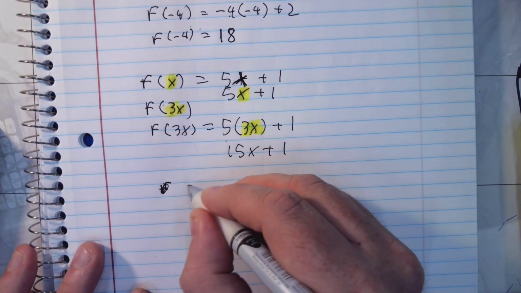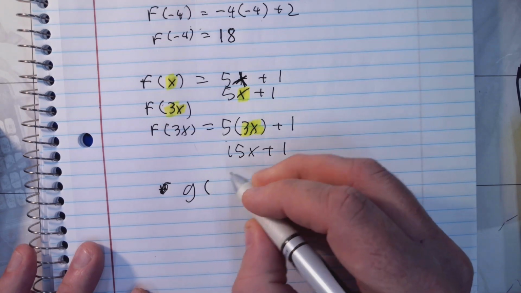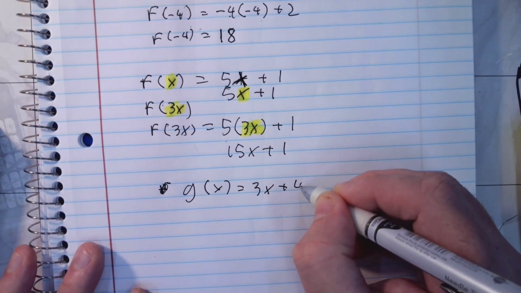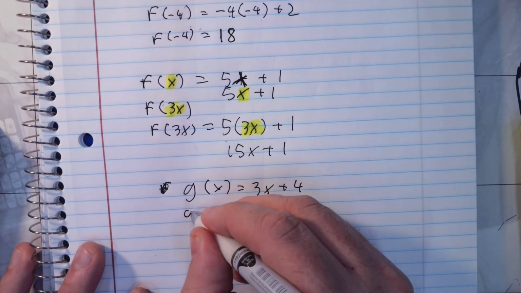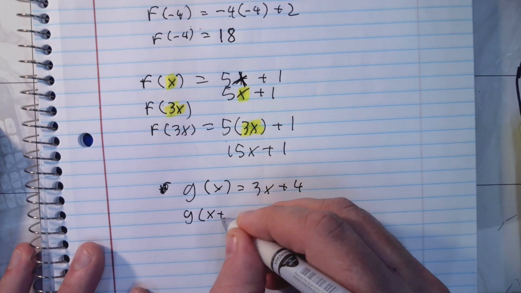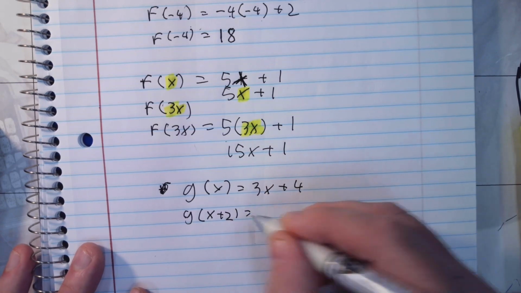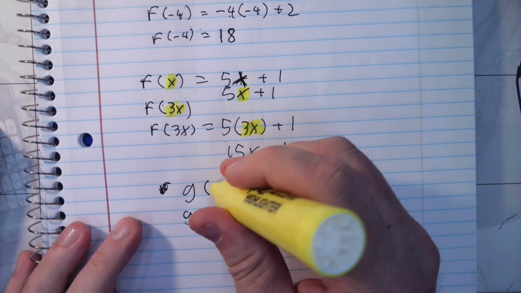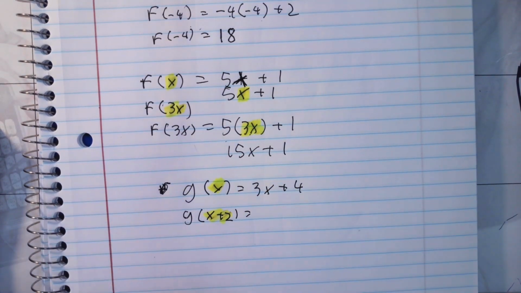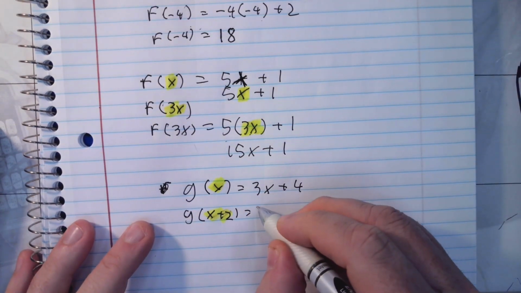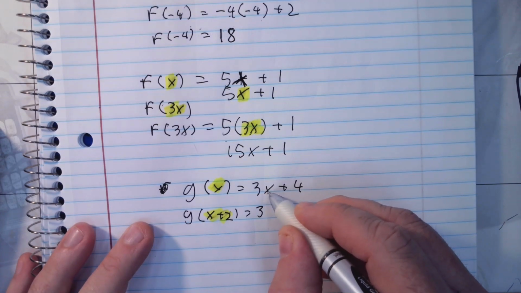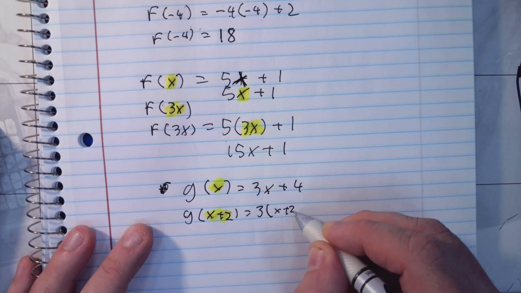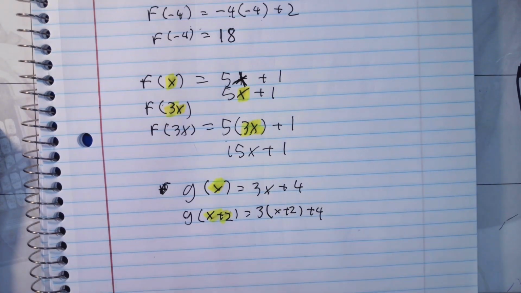I'll call this, let's switch letters just so you get used to other letters. g of x equals 3x plus 4. And I want to find g of x plus 2. What did I change x into? Okay, so that's all I have to do here. And notice every single time when I change x into something, I put a parentheses. Okay, even up here, didn't I?